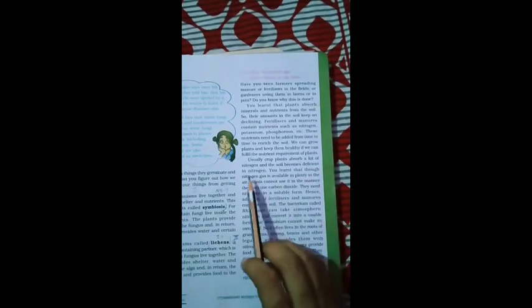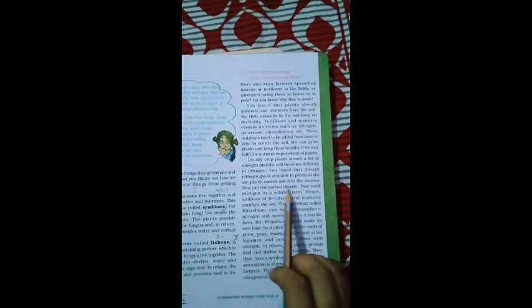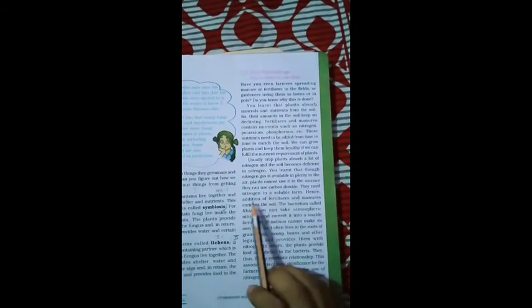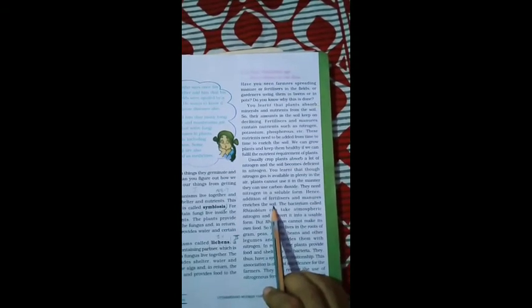You learned that though nitrogen gas is available in plenty in the air, plants cannot use it in that form. So why do we require nitrogen to be mixed in the soil? Because nitrogen is very necessary for the manufacturing of protein by the plants, but plants cannot take nitrogen from the atmosphere directly. Plants can only take nitrogen in a soluble form, hence the addition of fertilizer and manures enriches the soil. So how is this nitrogen mixed in the soil? With the help of fertilizer and manures.